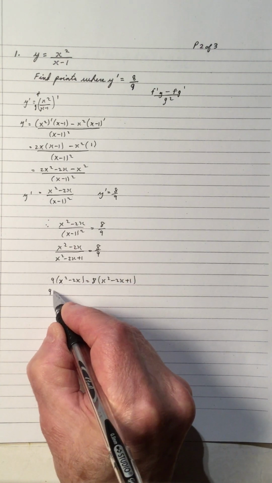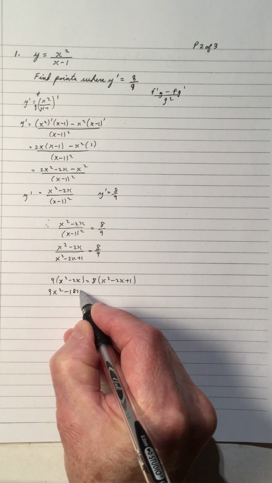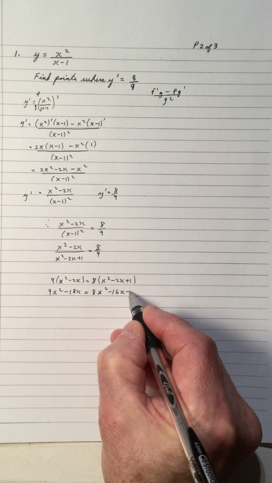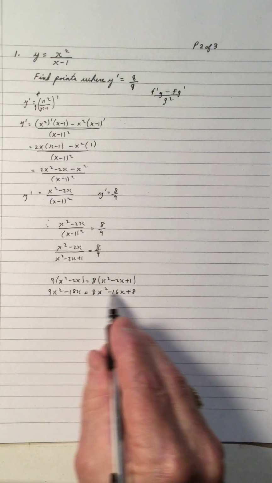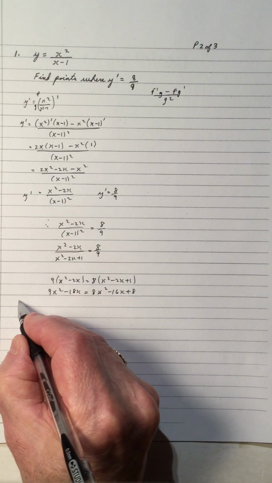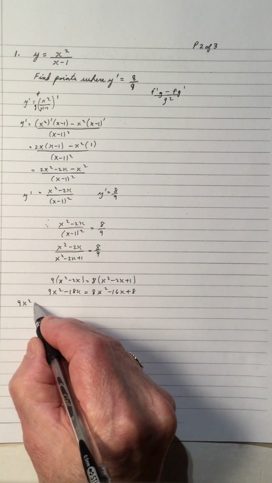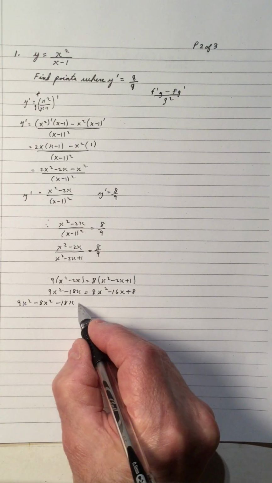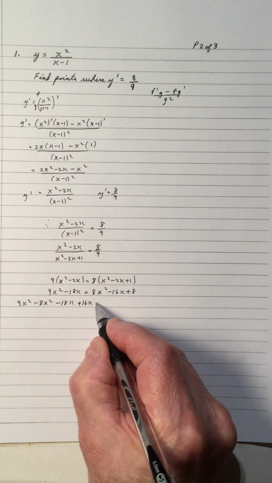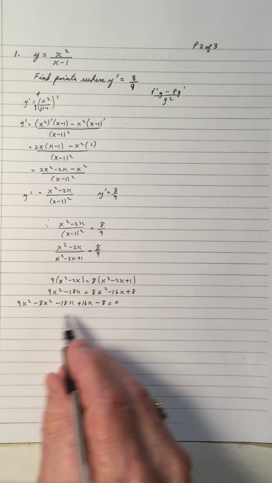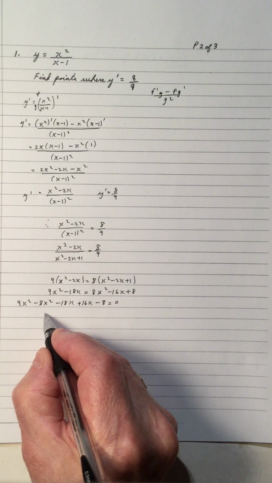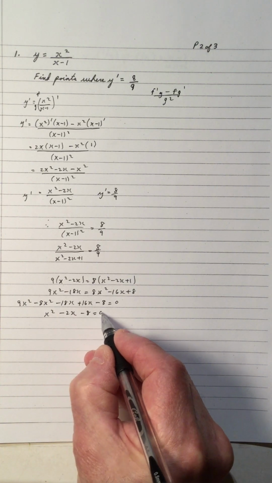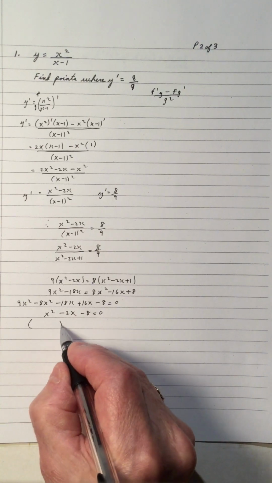So simplify: 9x squared minus 18x equals 8x squared minus 16x plus 8. And we got a quadratic, move all terms in descending order. So we got 9x squared minus 8x squared minus 18x plus 16x minus 8 equals 0. Simplified, we have x squared minus 2x minus 8 equals 0. Again, we got a quadratic, so hopefully it's factorable.